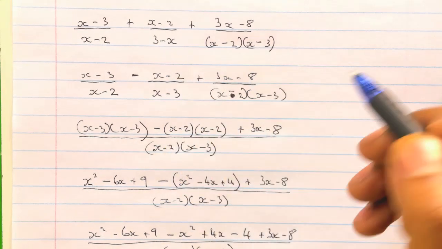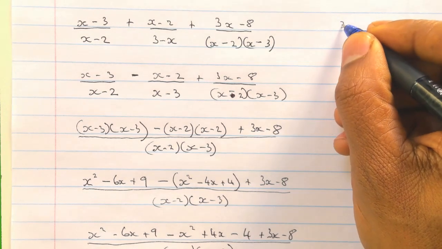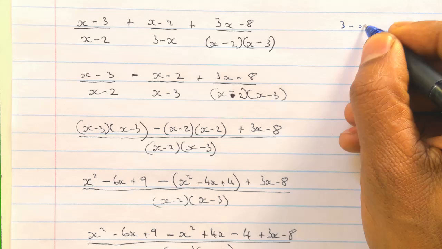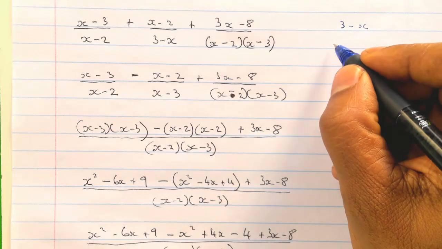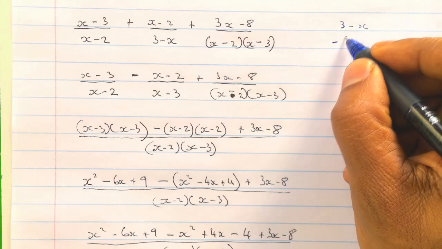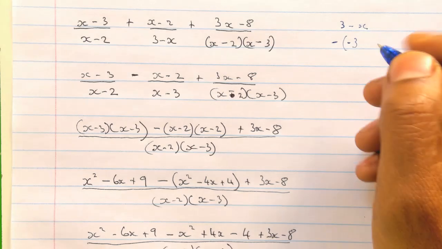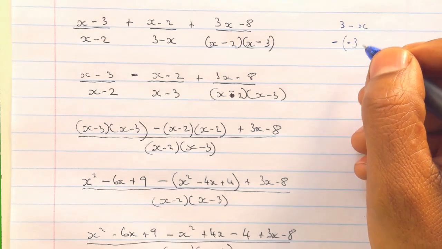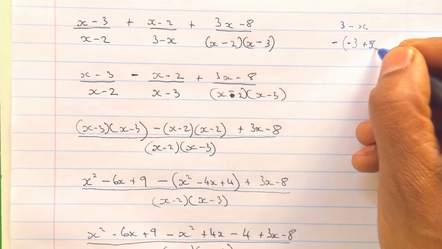Somebody needs to understand how I moved from 3 minus x to x minus 3. If I multiply by negative, this will be negative 3, and then this one will be positive x.